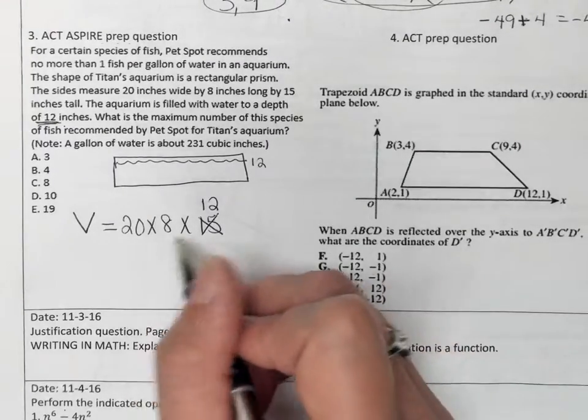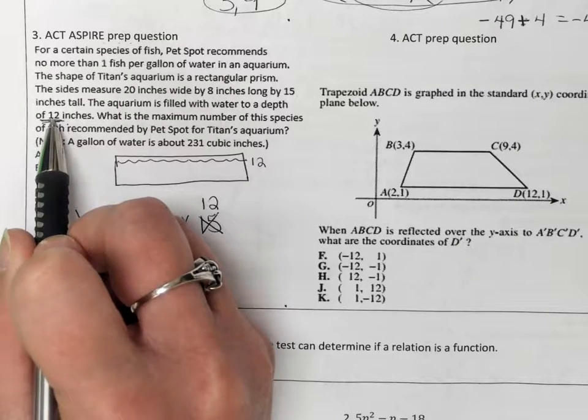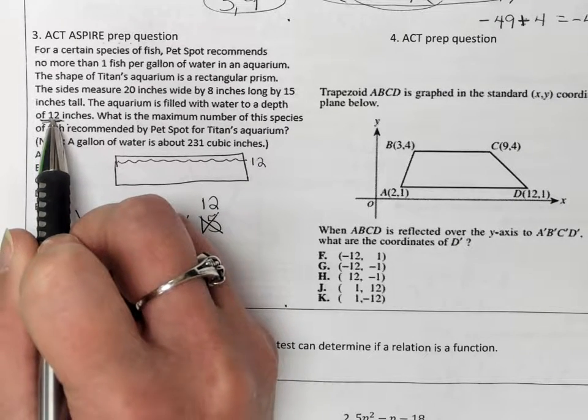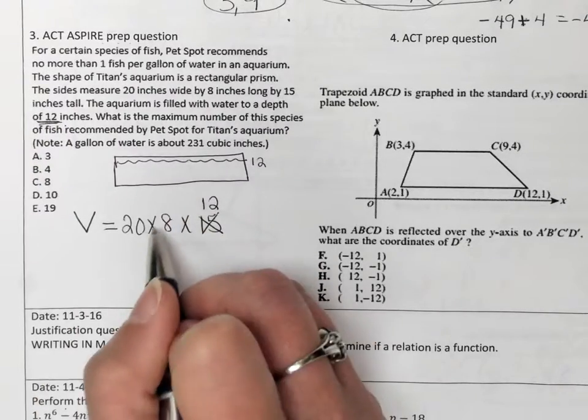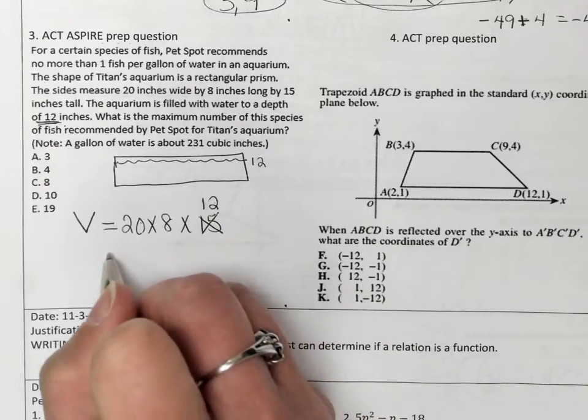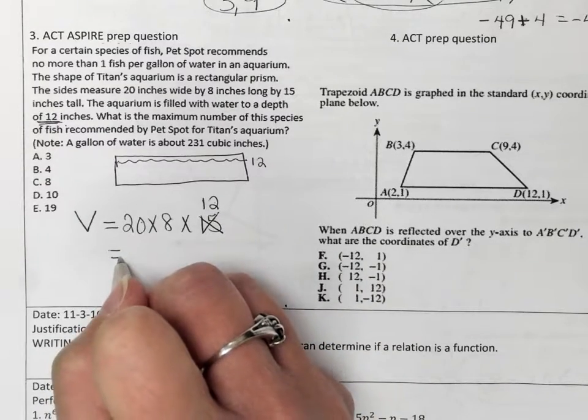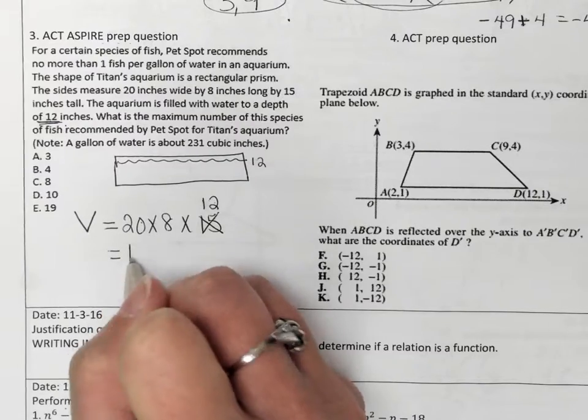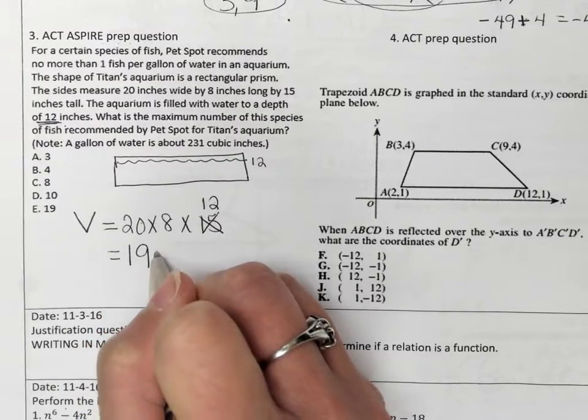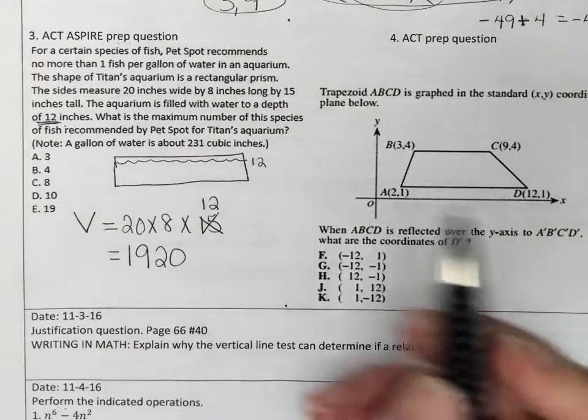So why did we change it to 12? Because right here it told us we only filled it with water to 12 inches. And you're trying to figure out how many fish you can put in there. Alright, so what's 20 times 8 times 12? What's the volume of the water? 1,920? Okay, but then look what it says.